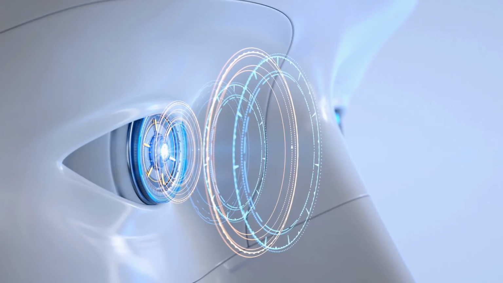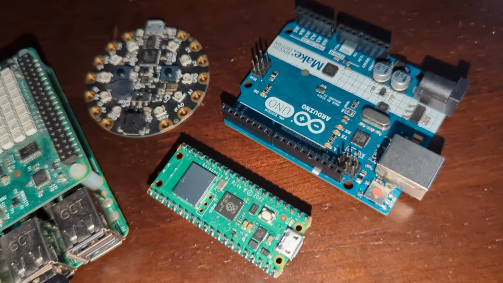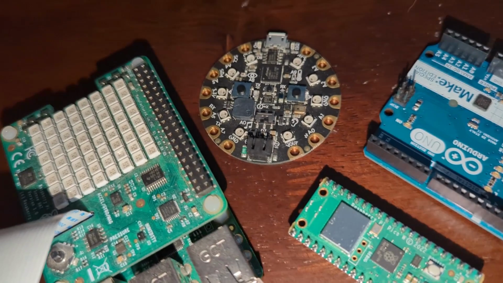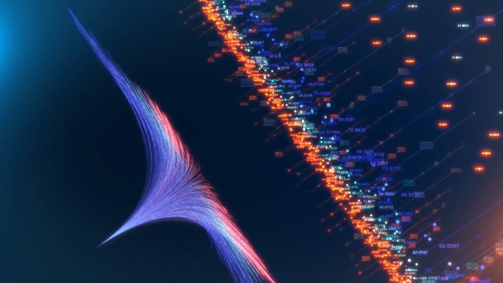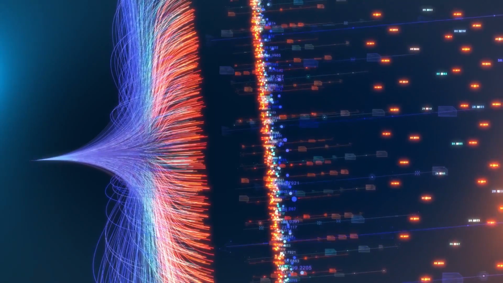So there might be some computer vision aspect to it. There might be some microcontroller to make something happen. Maybe you make something spin. I don't know, it depends on your robot. There's been a lot of natural language processing recently, like LLM models.